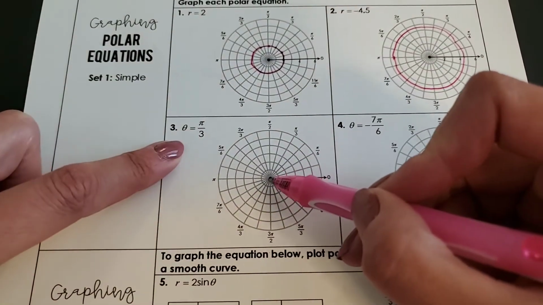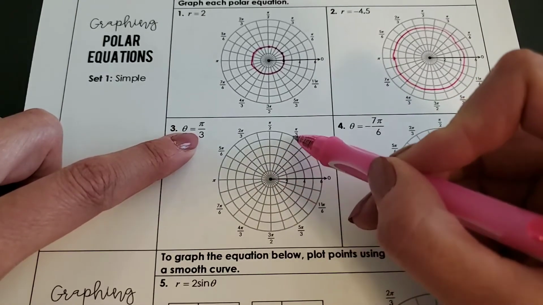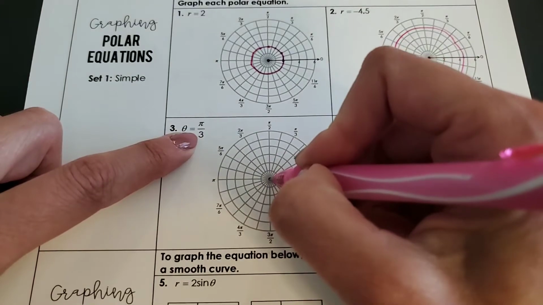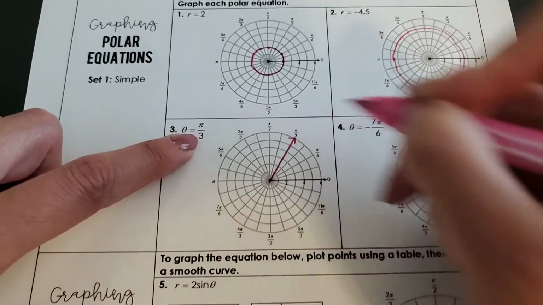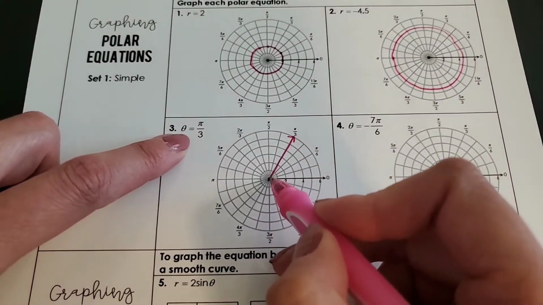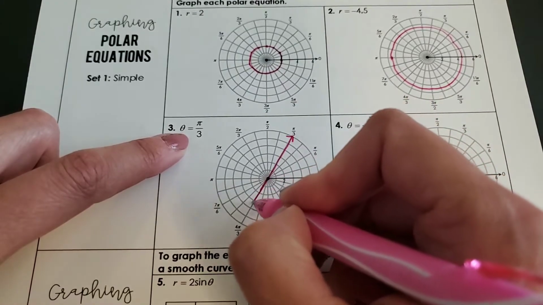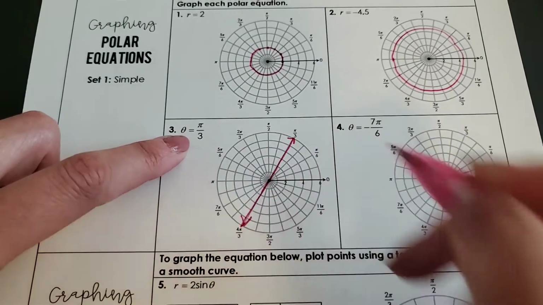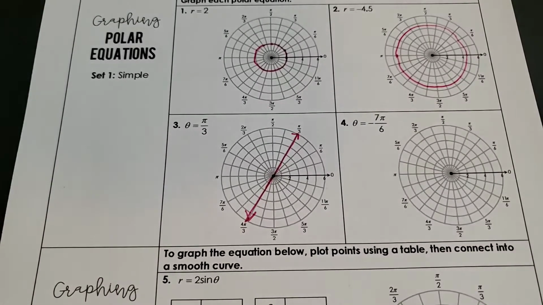So with pi over 3, we will consistently be at an angle of rotation pi over 3, but our distance will change. We could be any of these distances all the way out to infinity. But it's not just a ray, because we could have r be negative, and so it could go back this direction as well. And so when you have theta equal to an angle measure, you get a line.